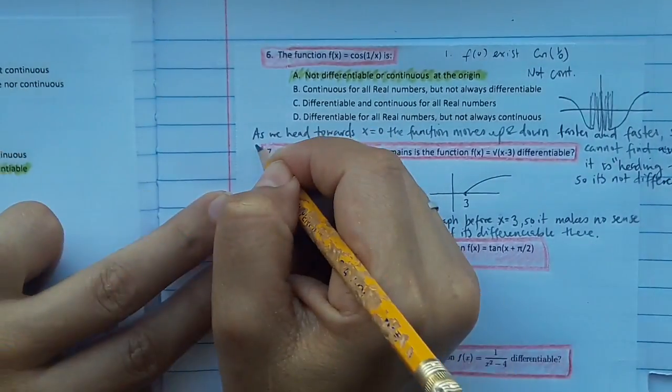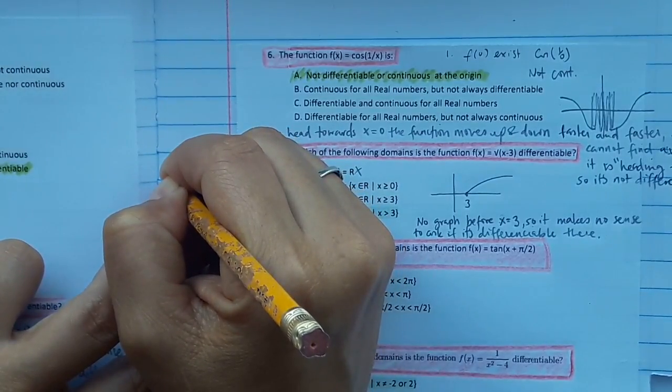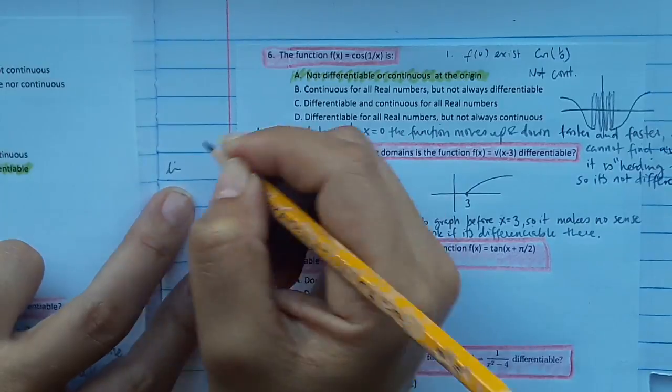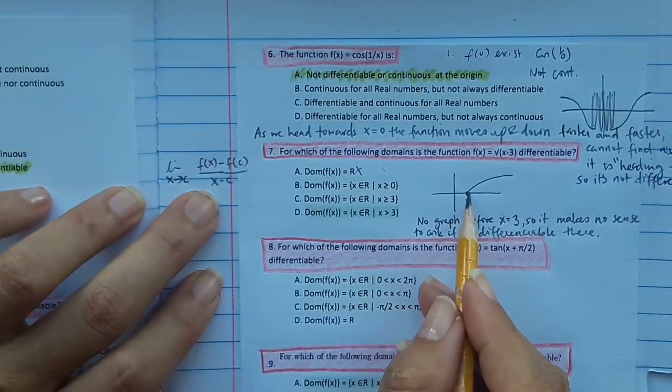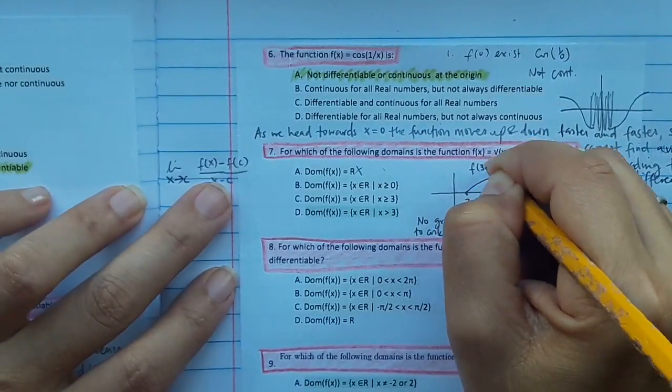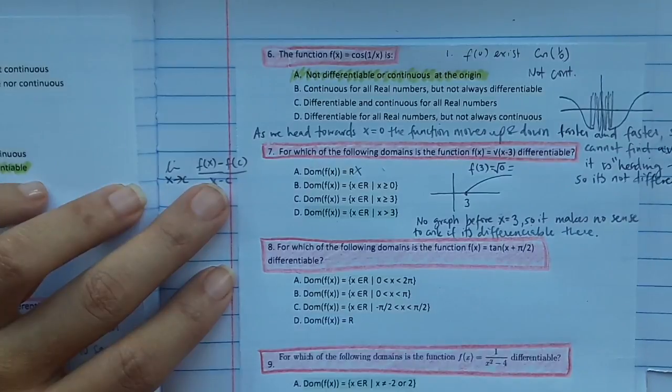So using the definition, and again, I could have actually done the shortcut on this, but anyway, I decided to use the definition we did earlier. So using the definition, we're going to just plug it in. F of x is the radical of x minus 3. F of c is 3. So f of 3 is square root of 0, which is also 0.